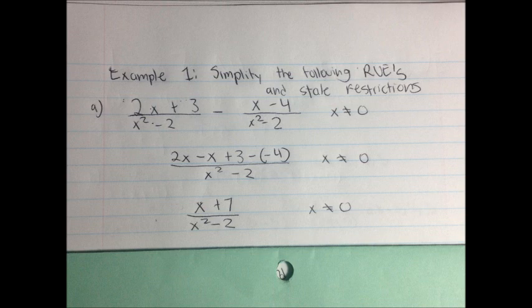My second step here, I just subtracted 2x from x and 3 from 4. And as you can see, I put 3 minus negative 4 because it's minus 4. It doesn't mean that the subtract sign doesn't affect it, because it still does. You can think of multiplying the whole second fraction, the numerator, by negative 1, and then combining it with the numerator of the first fraction. And as you can see, 3 minus negative 4 is basically 3 plus 4, which is 7.